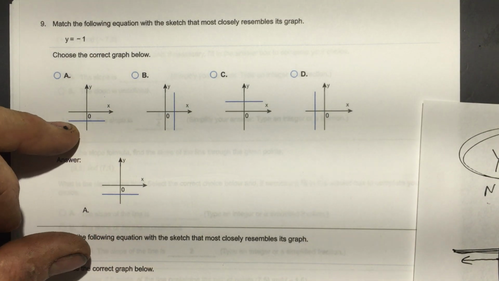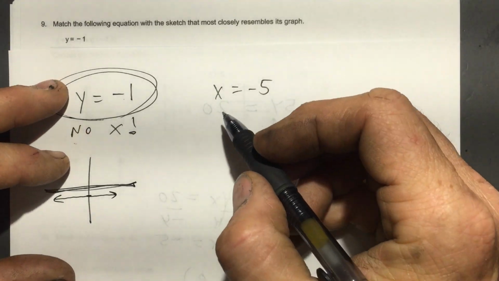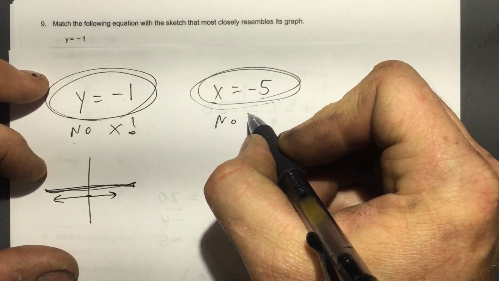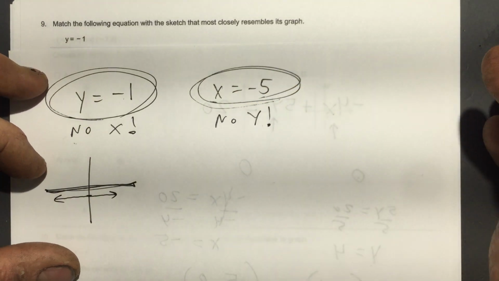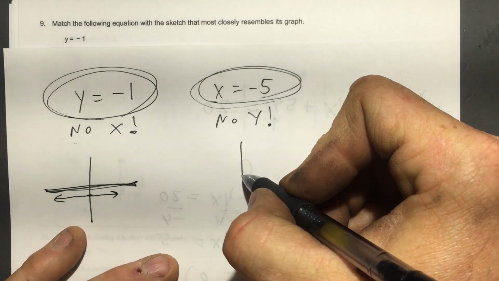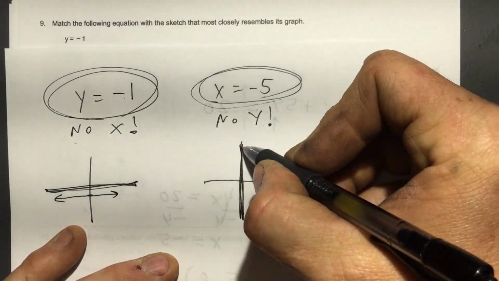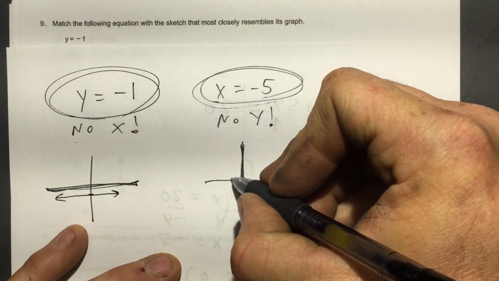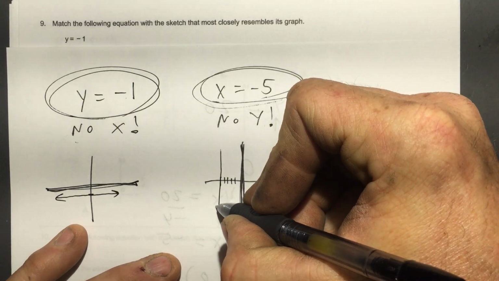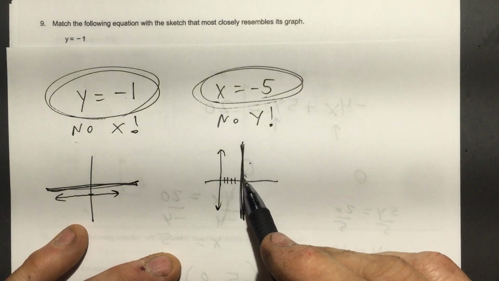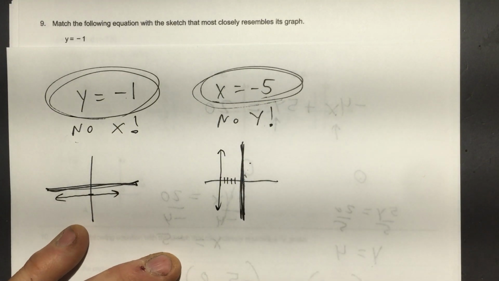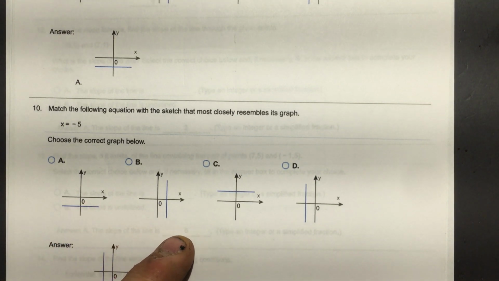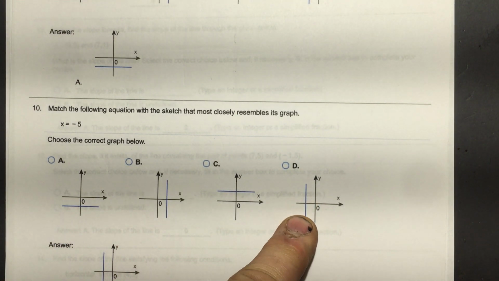Okay. Now, if you have number 10 here, x equals negative 5. If you look at this equation, there's no y. There's no y in that, which means it cannot cross the y-axis. So here's the y-axis right here. It can't cross it, which means it's parallel to it at x equals negative 5. So 1, 2, 3, 4, negative 5 is right here. That's going to be a line that looks like this. And it can't cross the y-axis because there's no y in it. All right, so if you look at this down here, I think we'd be looking at D for that.